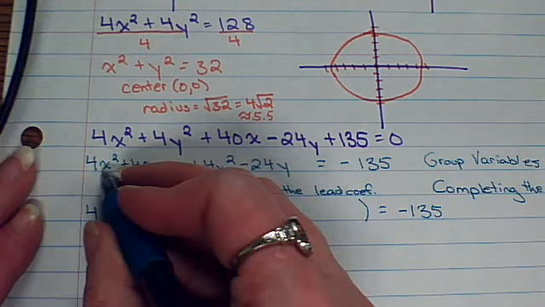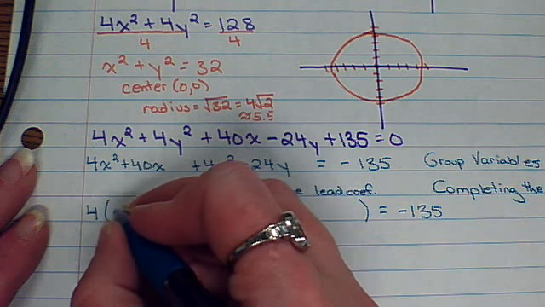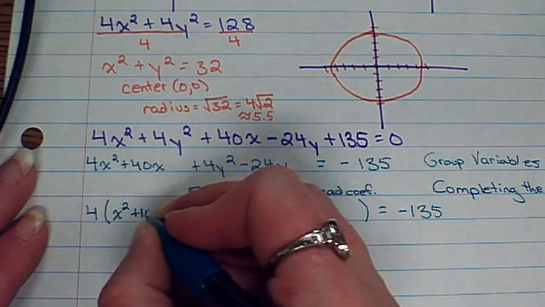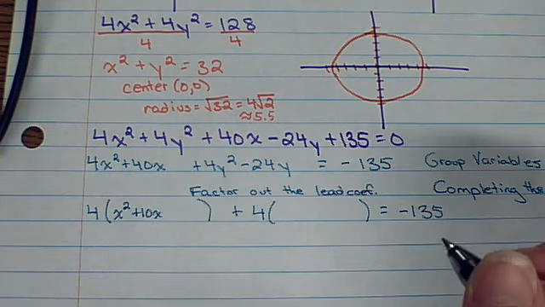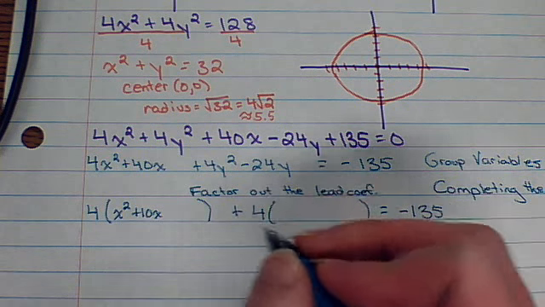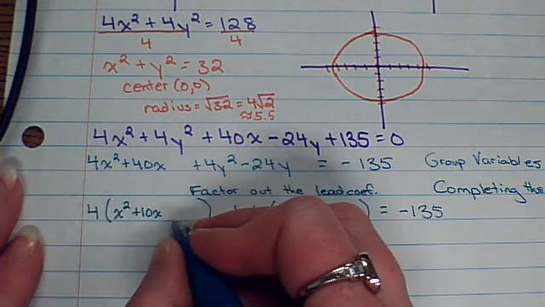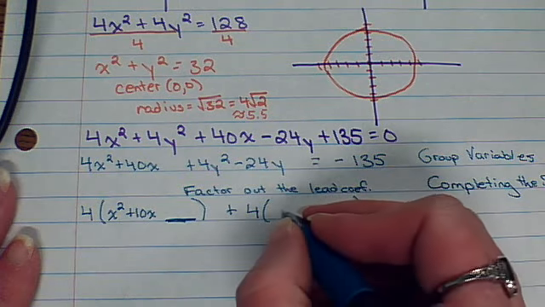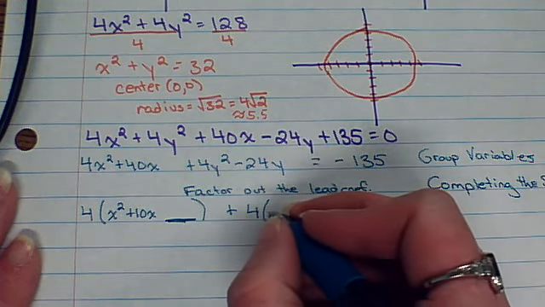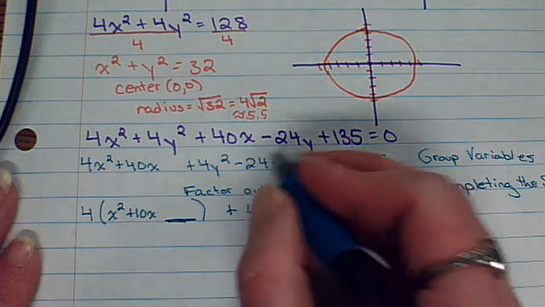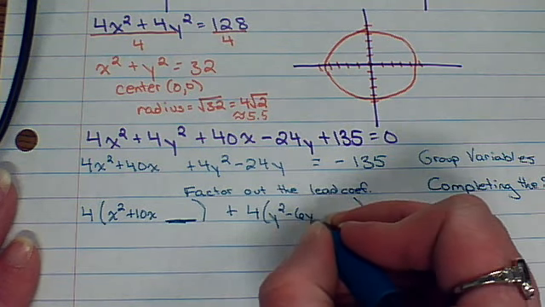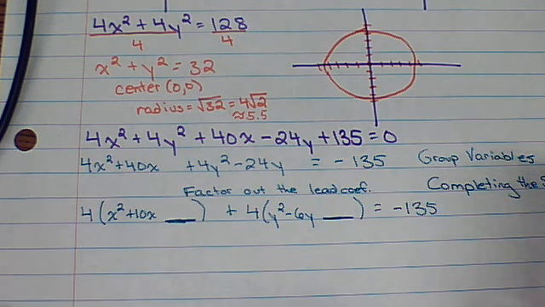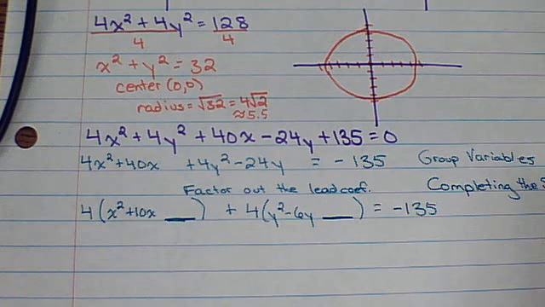When I factor 4 from the 4x squared, I'm going to have x squared. Factor 4 from 40x, I'm going to have 10x. I'm leaving a space here, because when you complete the square, you're going to fill in something that's missing there. For the y's, factor out the 4, I get y squared, minus 6y. And there's something missing here. I'll need to figure out what that is when I complete the square.